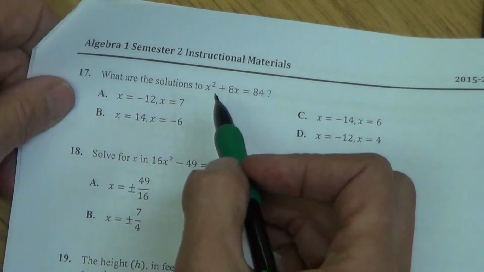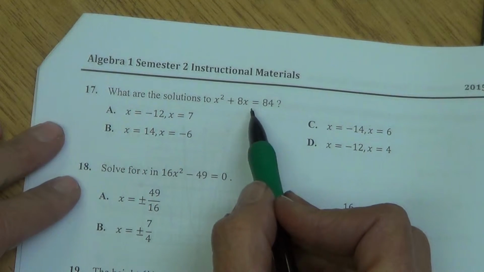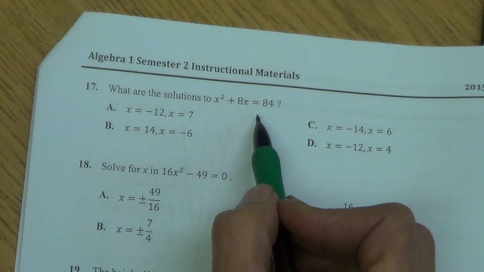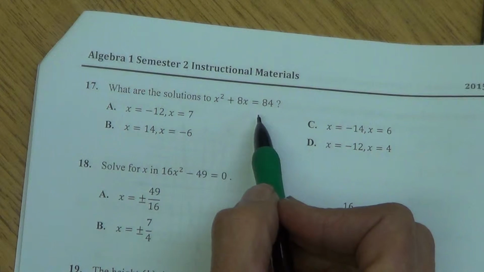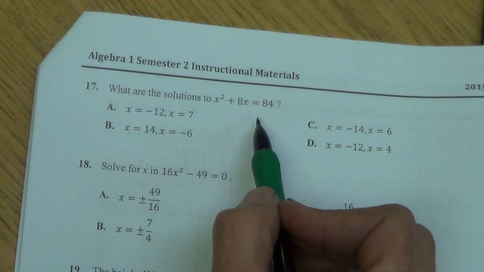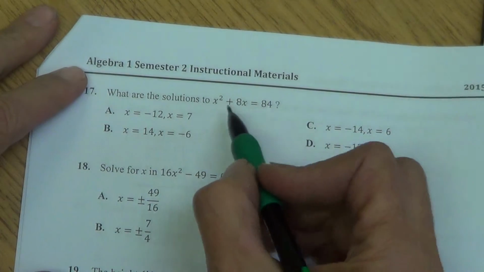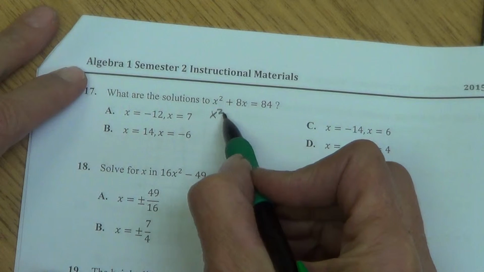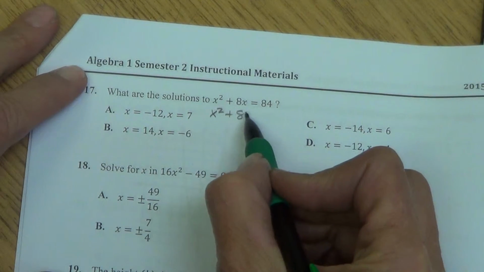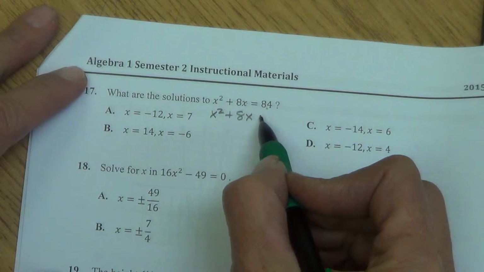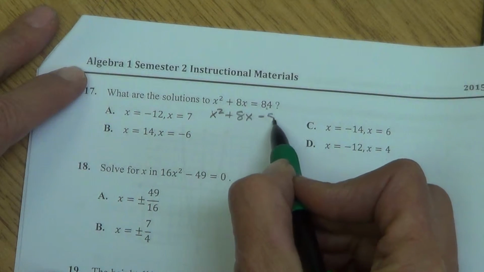Okay. What are the solutions to this? Well, in order to find the solutions, we have to set it to 0. And again, you're probably going to be factoring because you have 3 terms. You have that x as well as x squared. So x squared plus 8x. To get this over on this side, you'd have to subtract 84 on both sides.